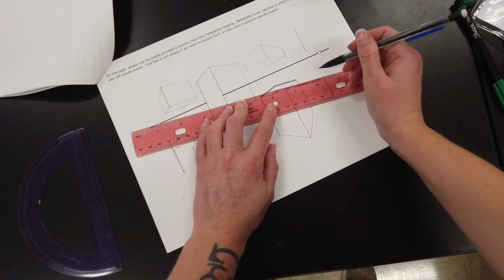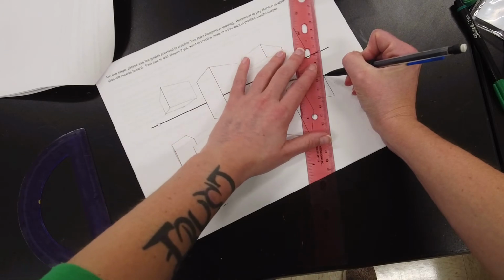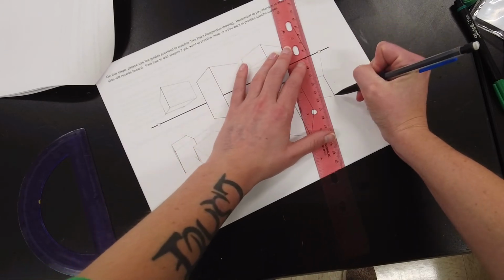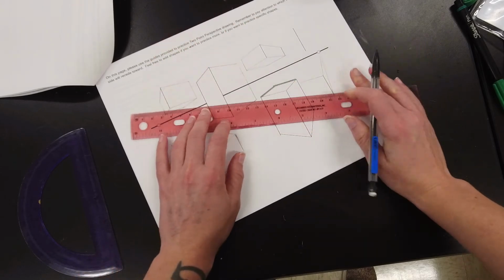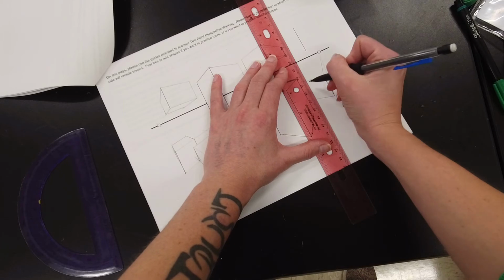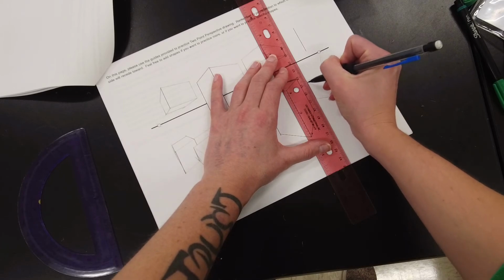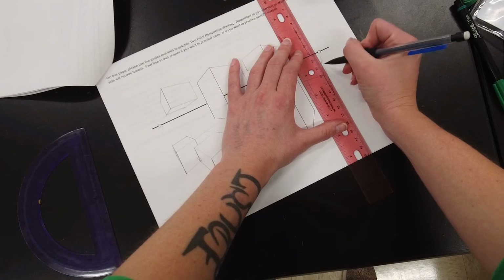Really exciting. Right side, right vanishing point. And this is going to be another one that's similar to that one on the other side where it's very thin and we might not see much of this side. But we will see a little bit, so we have to get it drawn in there.